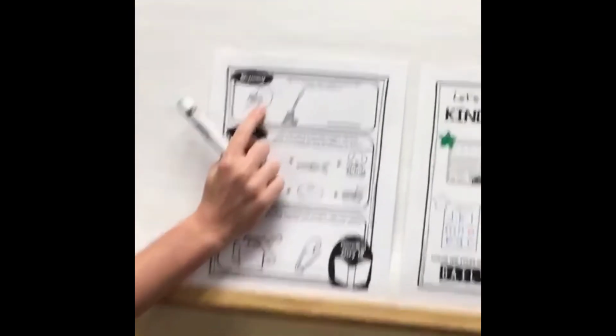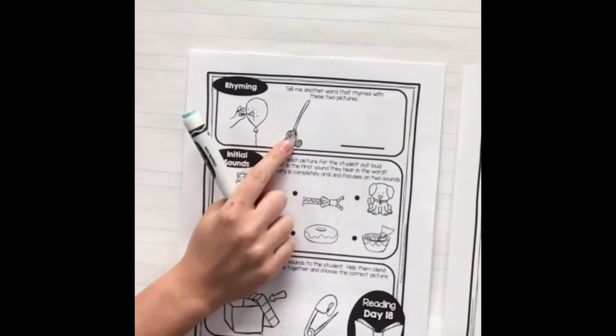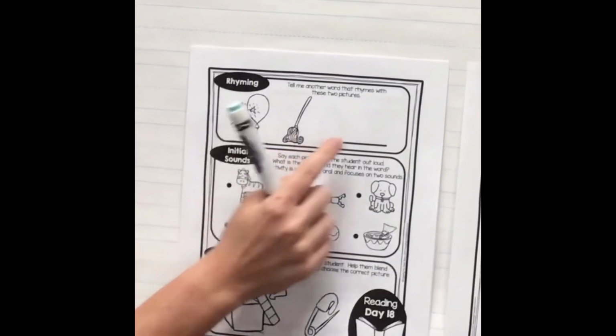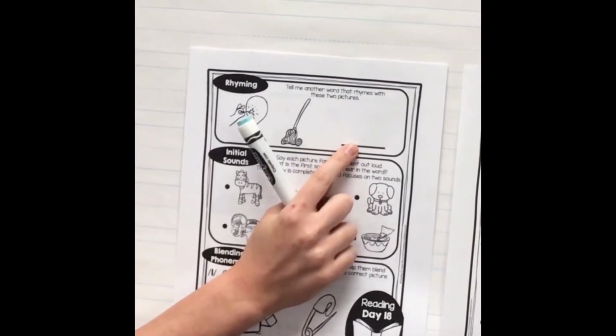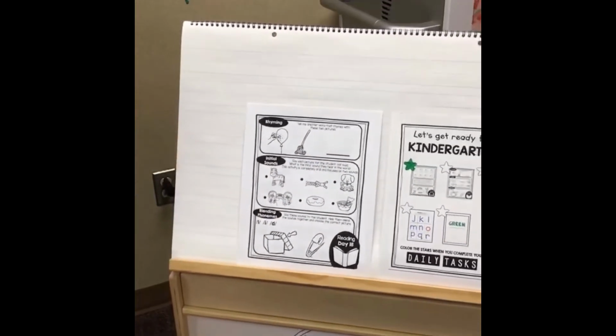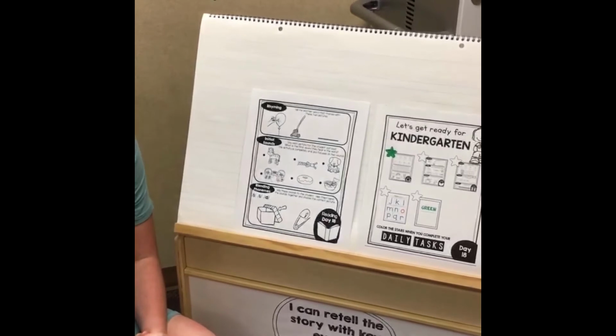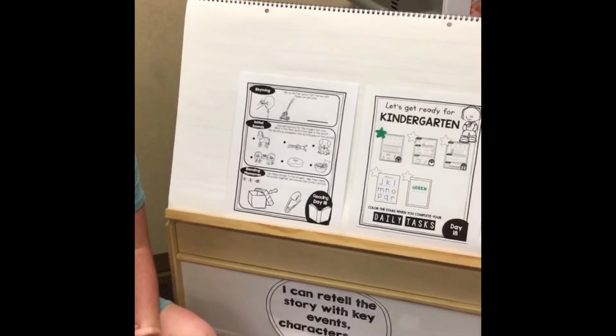Say pop with me. Pop. And then we have mop. Say mop. Mop. Now you're going to write another word that rhymes with pop and mop. Now remember, rhyming words have the same middle and ending sound. They sound alike.